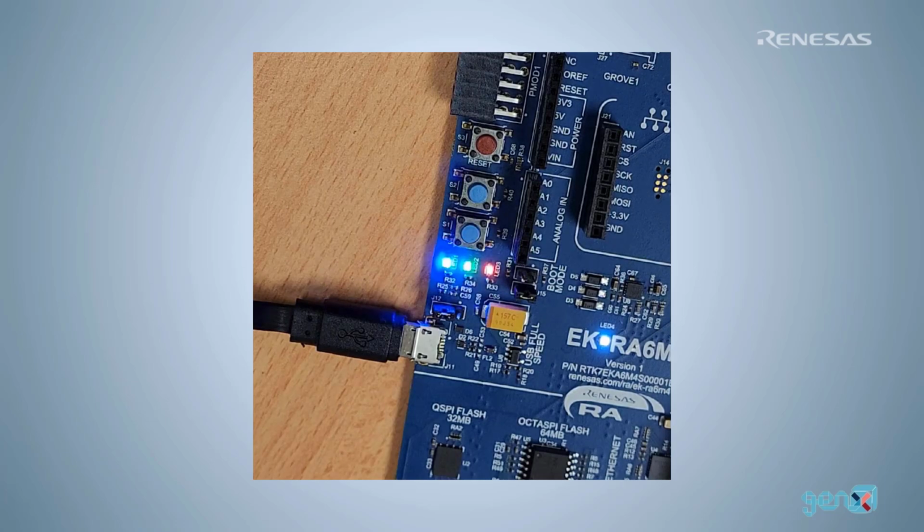So, those were the steps to upload a program to an RA board in SCI boot mode using the UART channels.